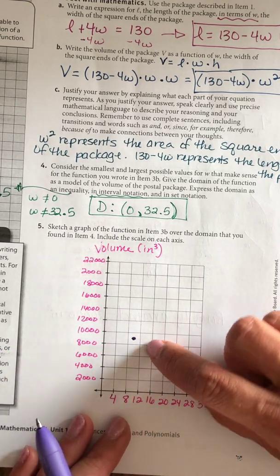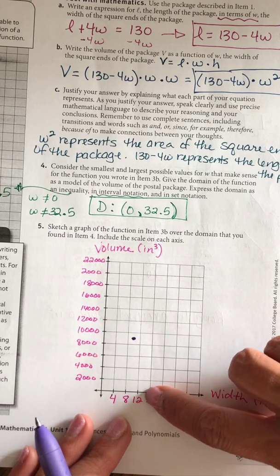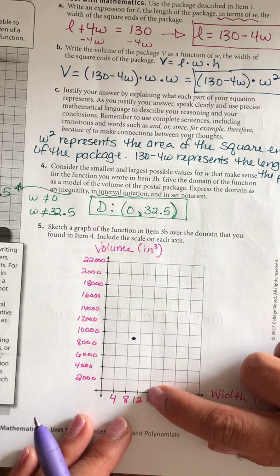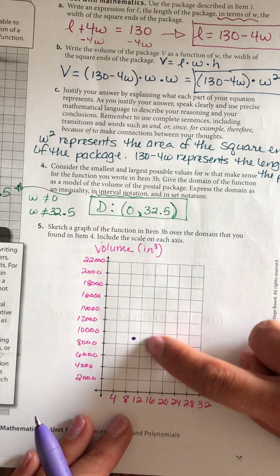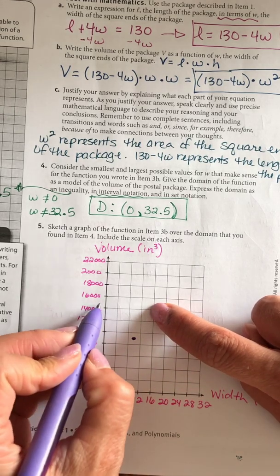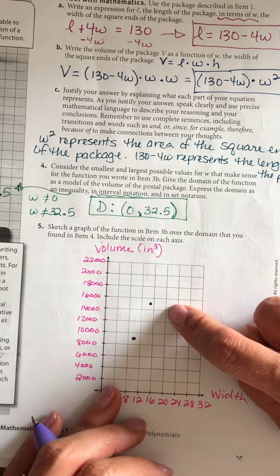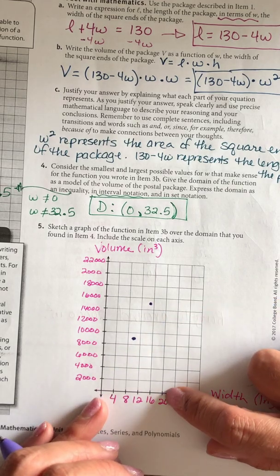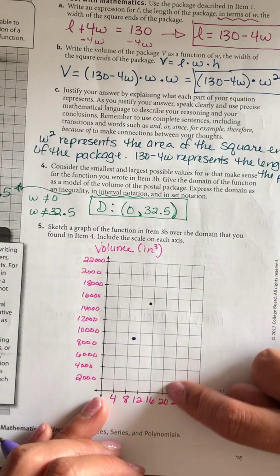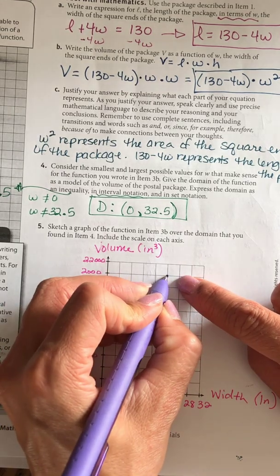We know when the width was 15, so right before the 16, that the volume was 15,750. So it's 14,000, so 15,750 we'll approximate to be about right there. And then when the width is 20, the volume is 20,000, that exact point.